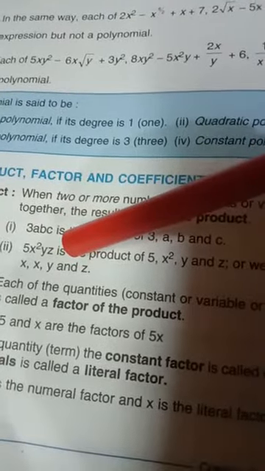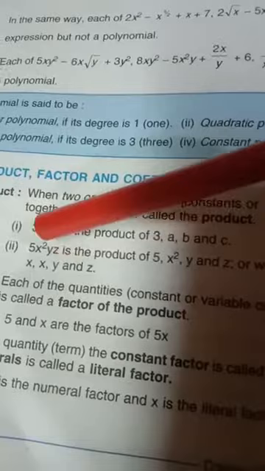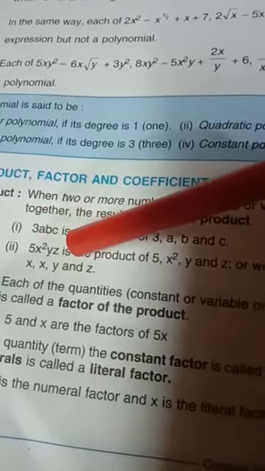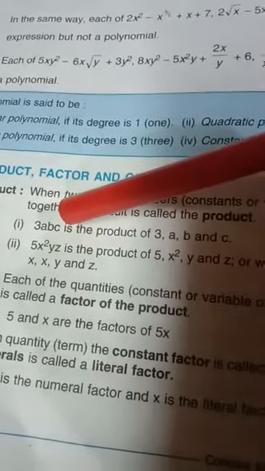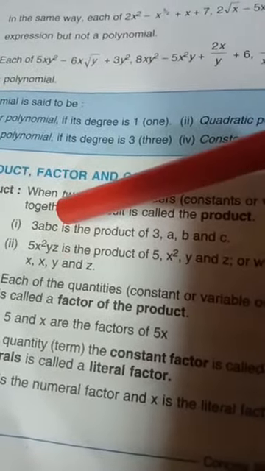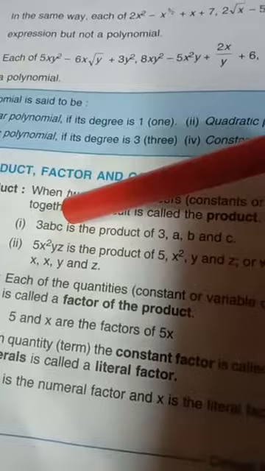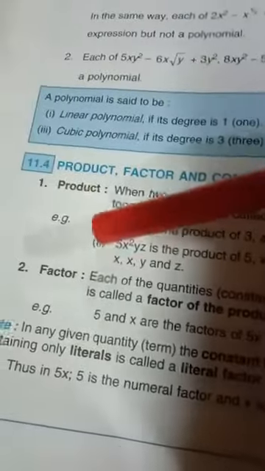But usually we are not putting the multiplication sign in between them. 5x square yz means it is a product of 5, x square, y and z. Clear? Now factor. What do you mean by factor?